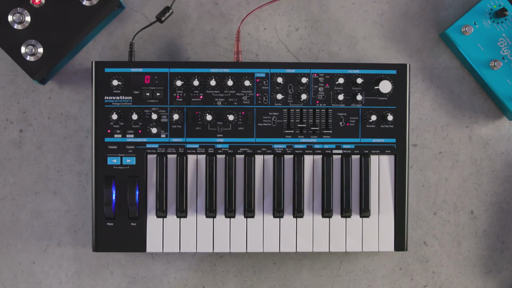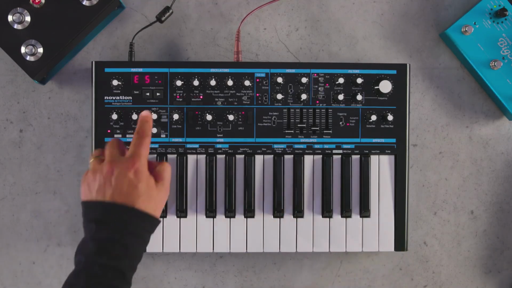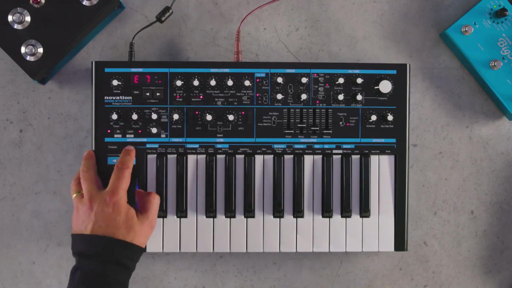Using the oscillator error, you can get some really crazy results, and if you go to the full extreme of the oscillator, you can be almost a semitone out with each note.